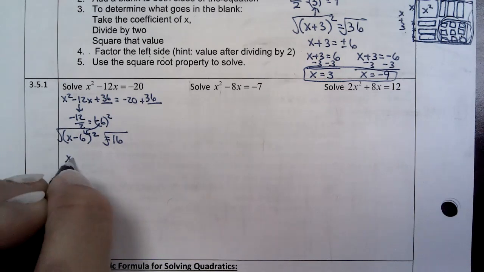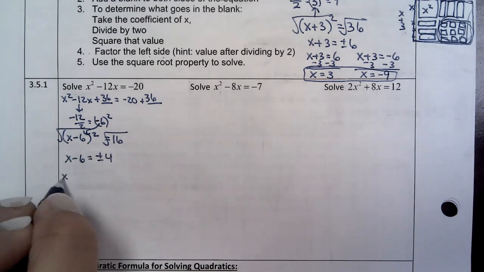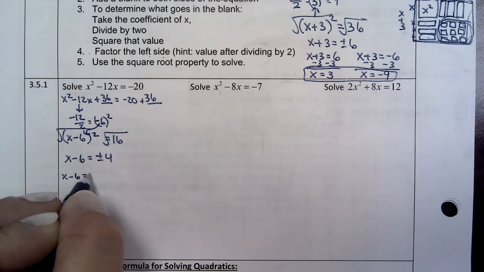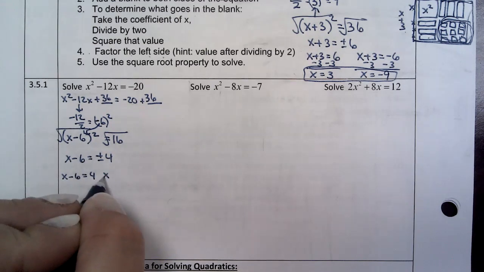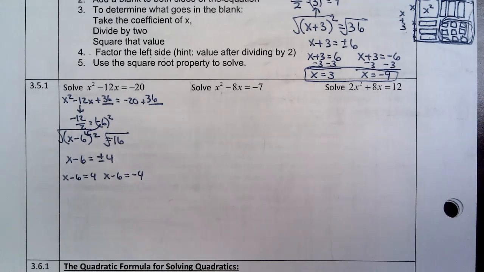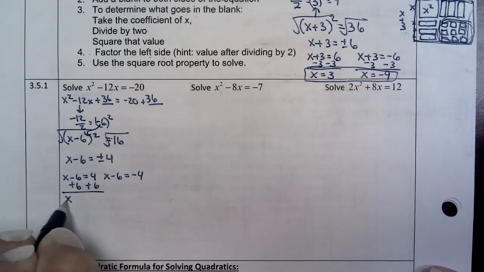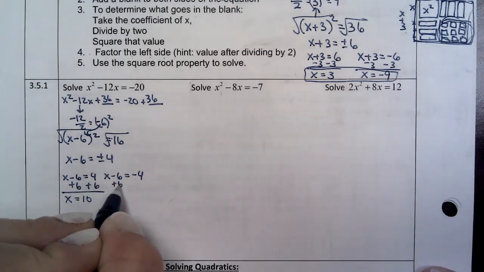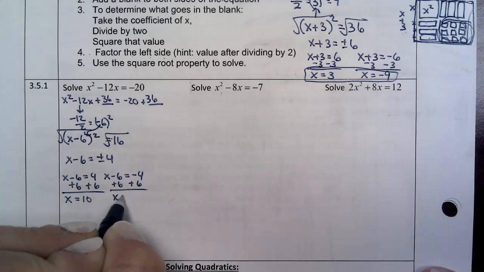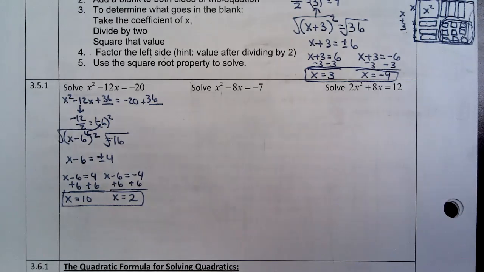So now we're going to have x minus 6 equals plus or minus 4. And if you don't put that plus or minus, you are going to lose points big time. So make sure that you always remember to put those pluses and minuses when you take the square root of something. We add 6 to both sides, and we get x equals 10. Add 6 to both sides, and we get x equals 2. So those are our two values for x that would make this equation true.